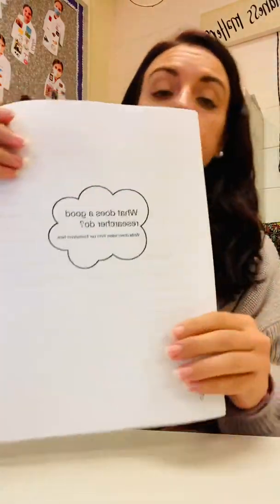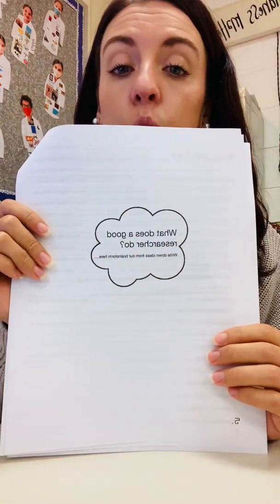You need to have this packet filled out. Page 5, you are going to create a web. In your Google Classroom, there is a link that goes along with this, and this link is called What Does a Good Researcher Do? Use that link to complete your web. The web needs to be completed on paper, otherwise you will lose points.